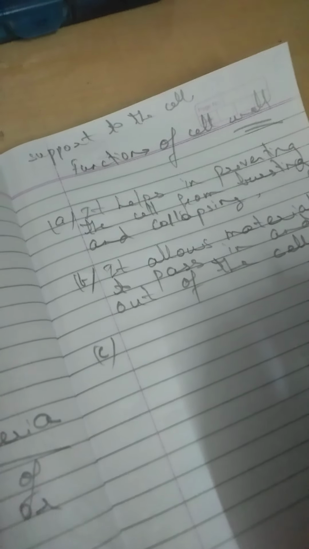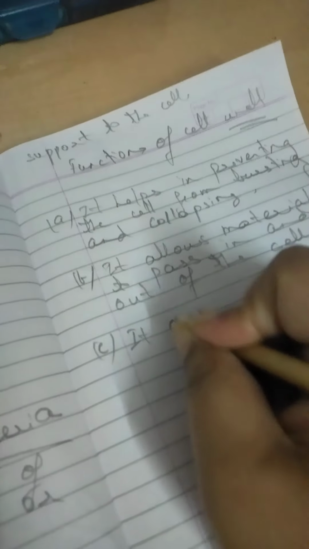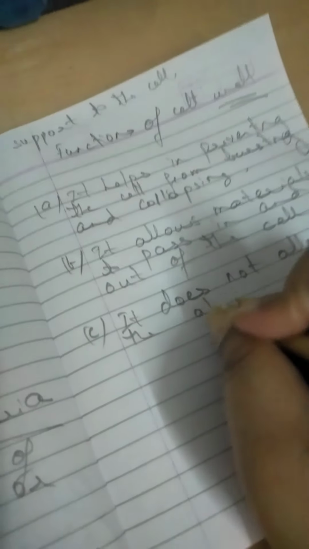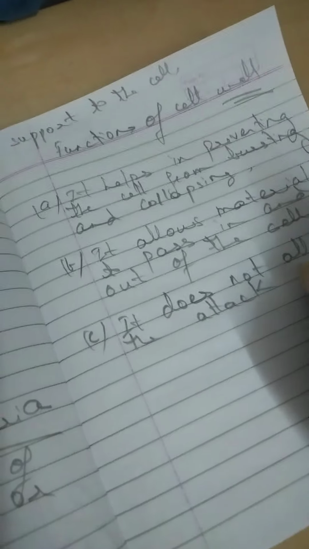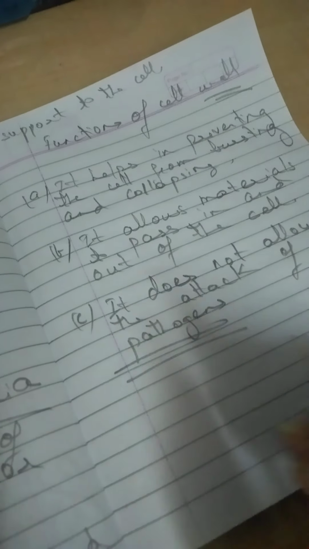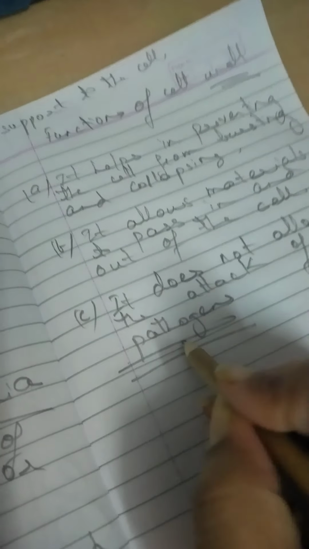Then third, it wards off the attack of pathogens like viruses, bacteria, fungi. It does not allow the attack of pathogens. What are pathogens? Pathogens are disease-causing microorganisms, which may be bacteria, virus, fungi, or protozoan.